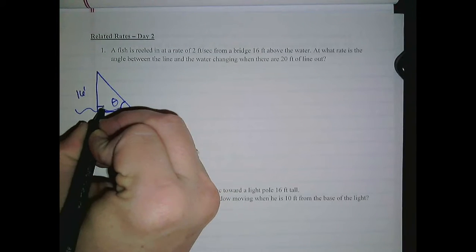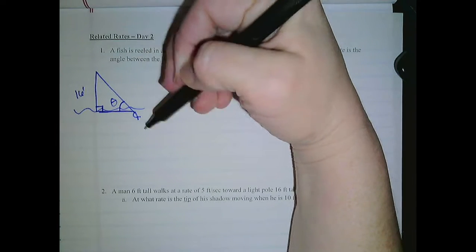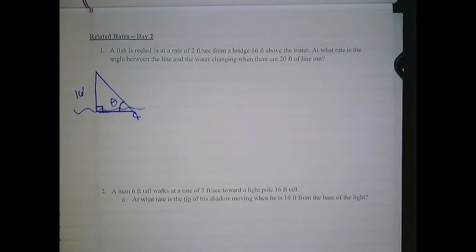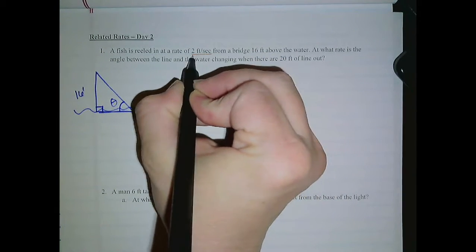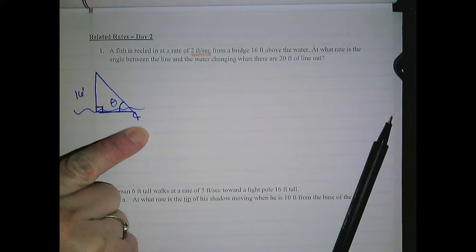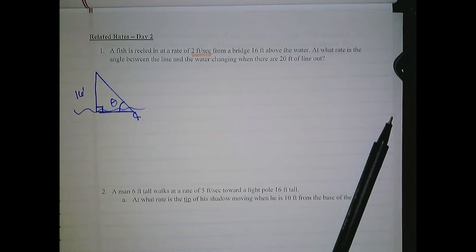So I have this triangle. In fact, I have a right triangle here. And I'm reeling this fish in. And as I'm reeling the fish in, my line length here is changing. In fact, they tell me that it is being reeled in at a rate of 2 feet per second. That's the rate of change that they've given us. And they're telling us how quickly the length of our hypotenuse on our right triangle is changing.